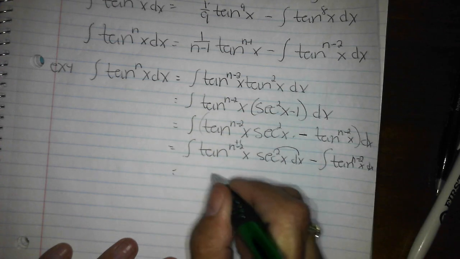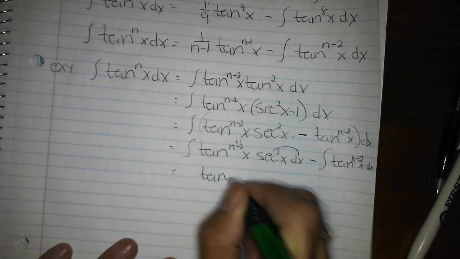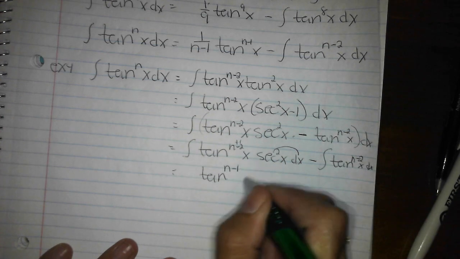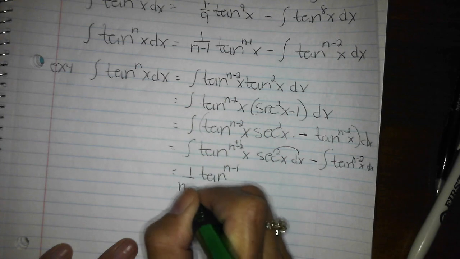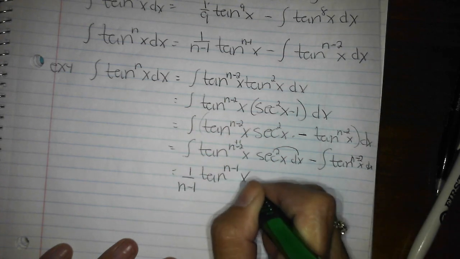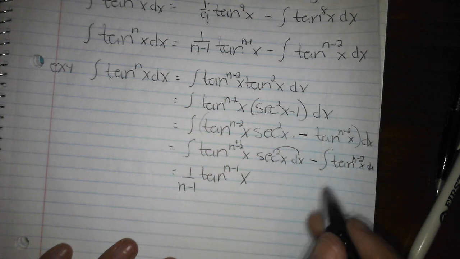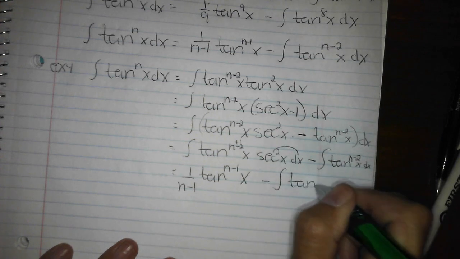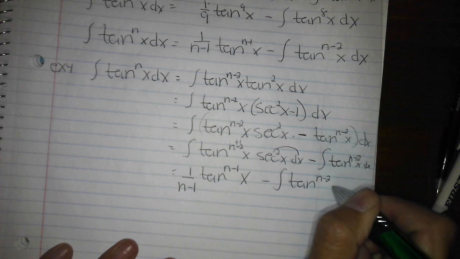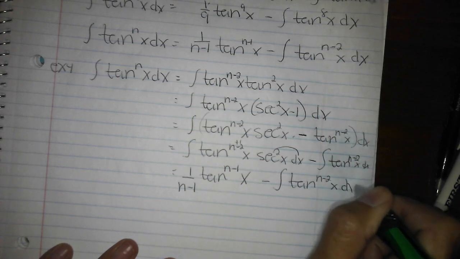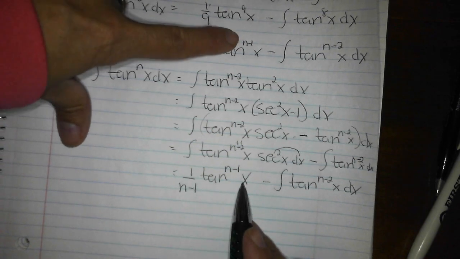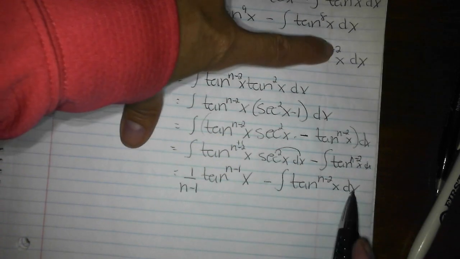That's going to give me n minus 2 plus 1, which is n minus 1. I got to multiply by its reciprocal. That got thrown away. And then I got tan to the n minus 2. And if you look at what our surmising was up here, I think we got it perfectly.